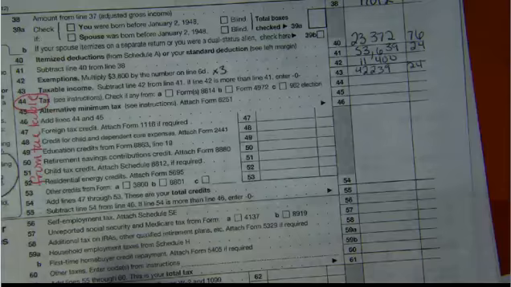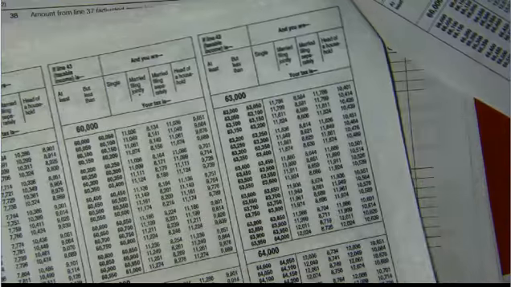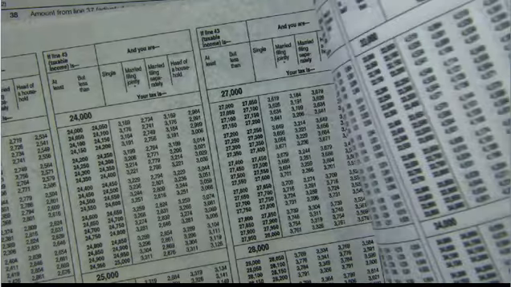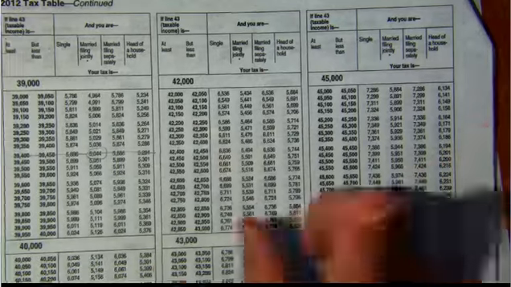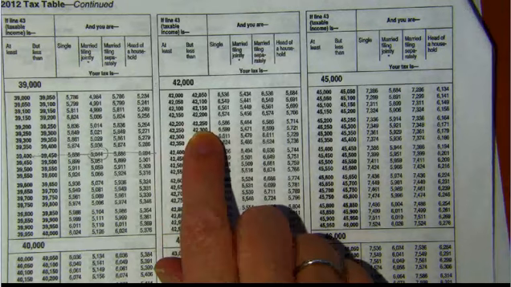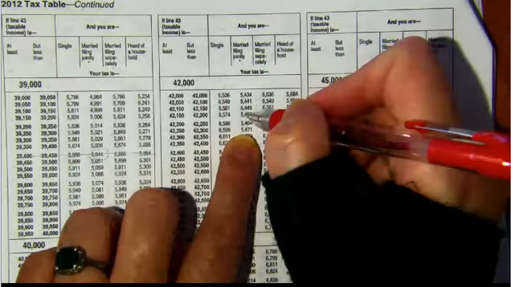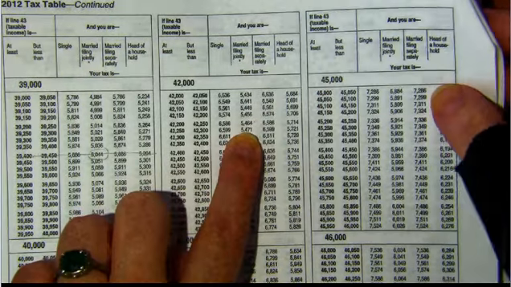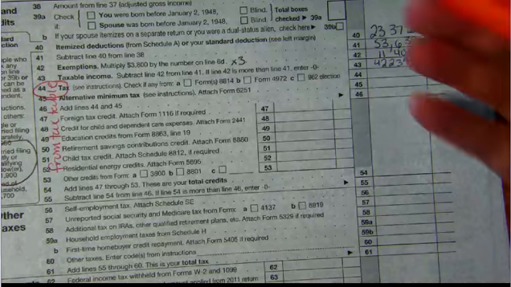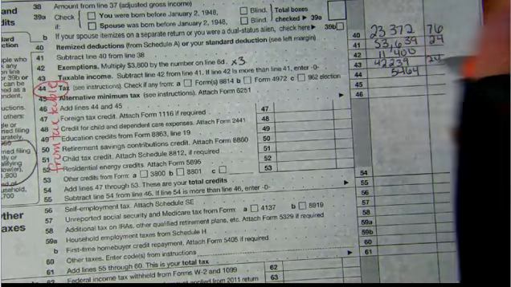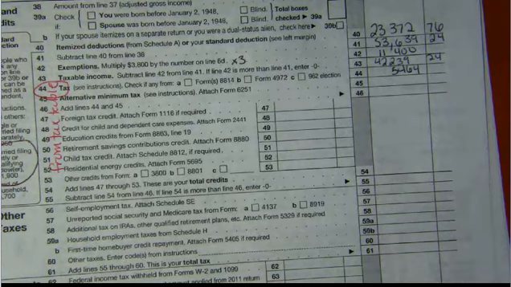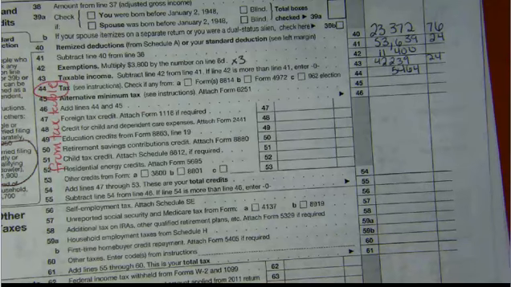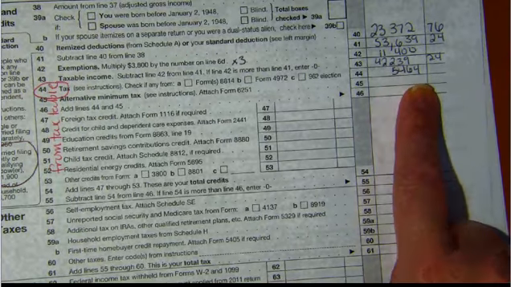We're looking for 42,239. $42,200 to $42,250. Here's their tax right there, $5,464. Okay, so we got their taxes, $5,464.